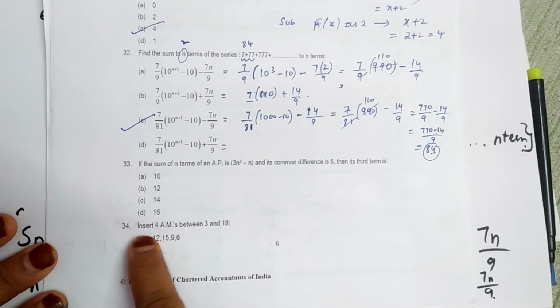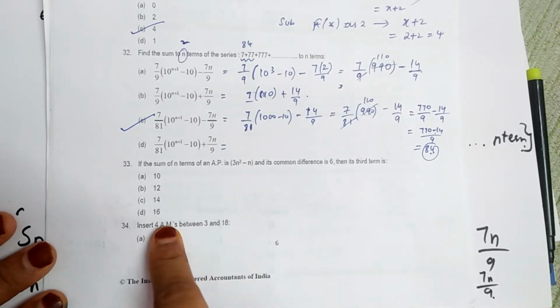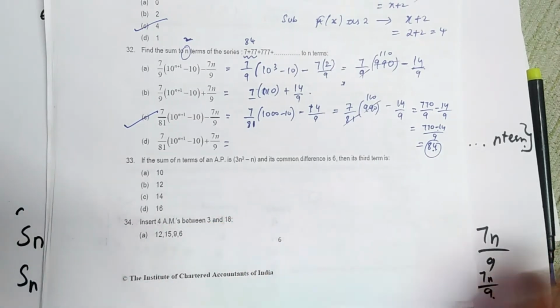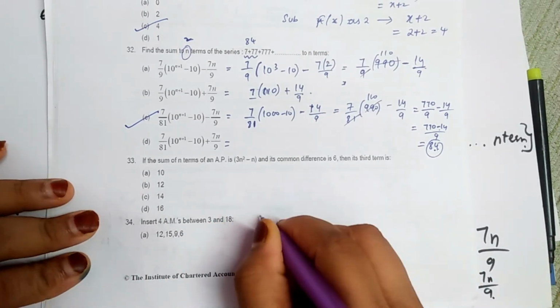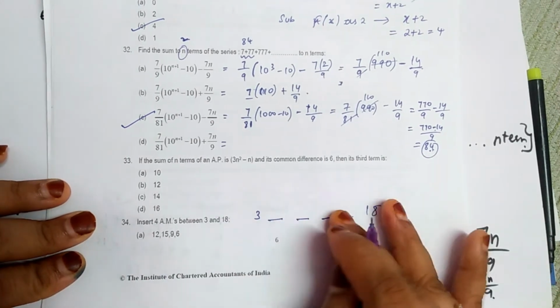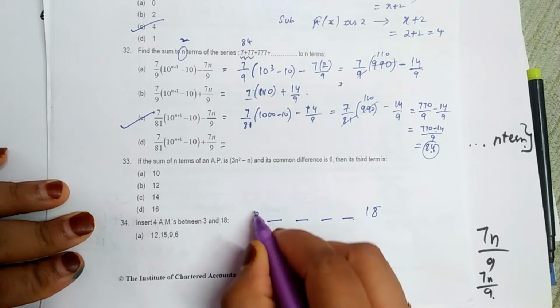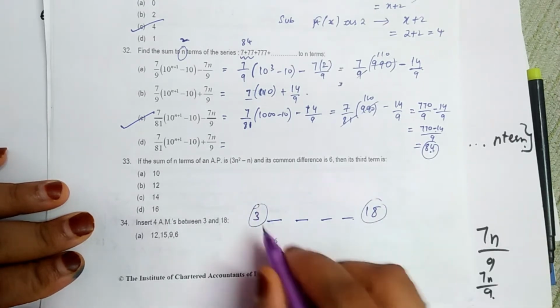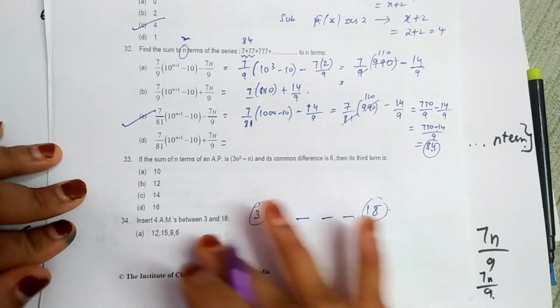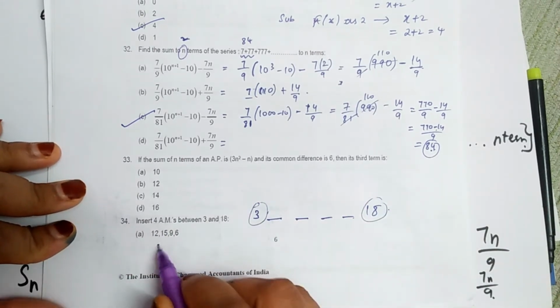34th problem, insert 4 AMs between 3 and 18. AM is an arithmetic mean between this 3 and 18. So we need to be inserting 4 AMs. That means 3, dash, dash, dash, dash, and 18. There are 4 numbers that we need to see. Seeing this, you can make out that there's a progression, like there is an increment. So we will be searching for our answer in this.